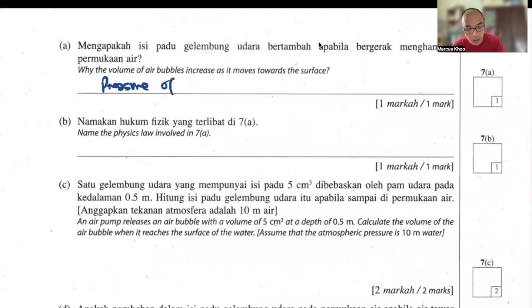on the bubbles decreases. Actually, I should say on the bubbles, not in the bubbles. Let's not put gas pressure, let's just put pressure on the bubbles decreases. There is less pressure, so the bubble will expand in volume.